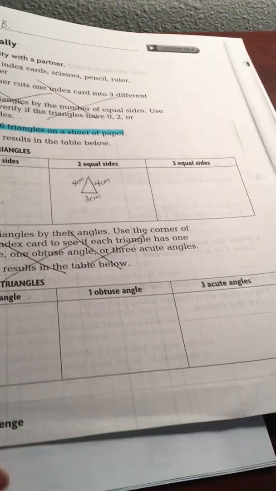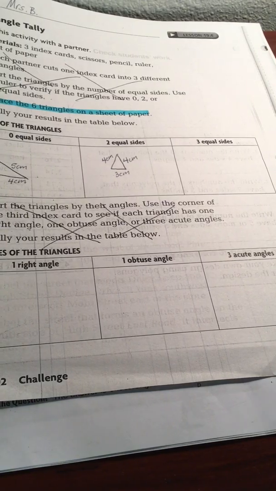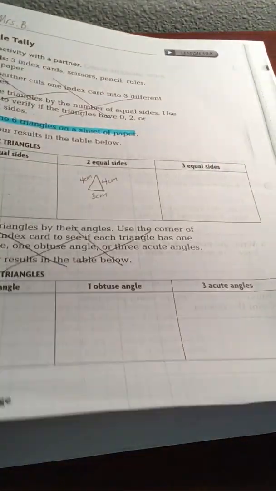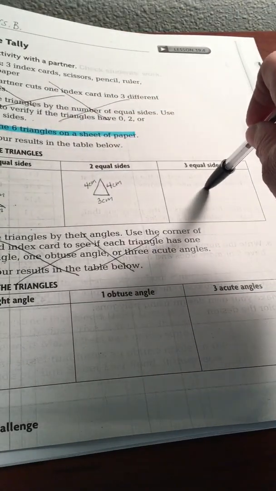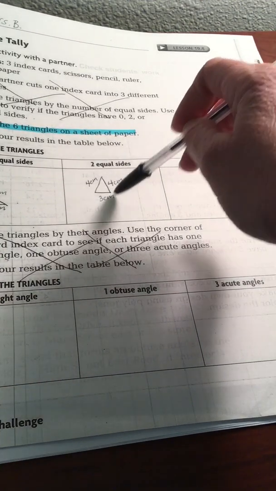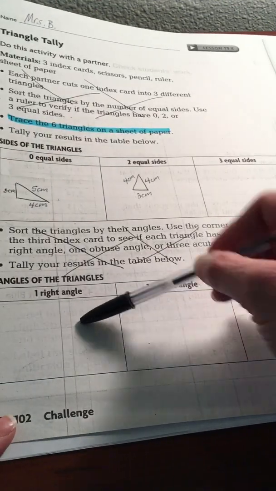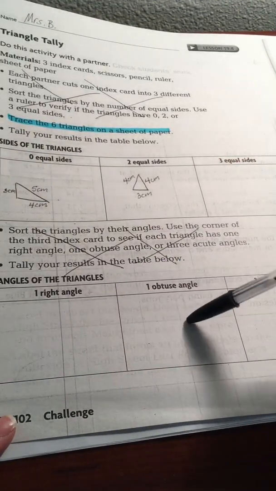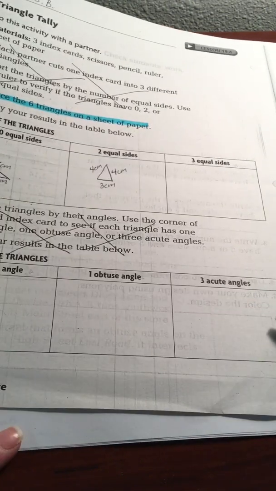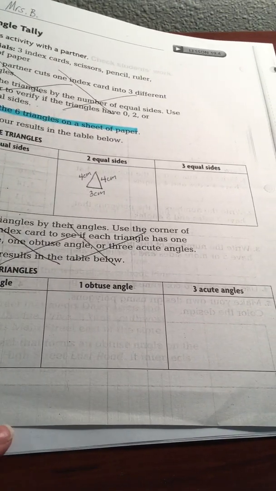What I would like you to do to finish up your homework today is go through your book, and see if you can find a triangle that had 3 equal sides and trace it for me. You can even write down the length of the sides. And then I'd like you to find a triangle that has a right angle and trace it, an obtuse angle and trace it, and 3 acute angles and trace it. And that's it for your homework.